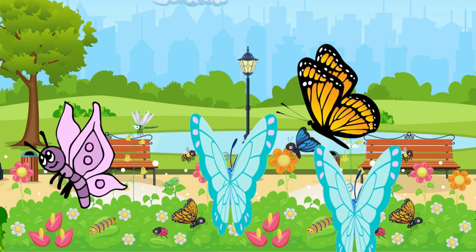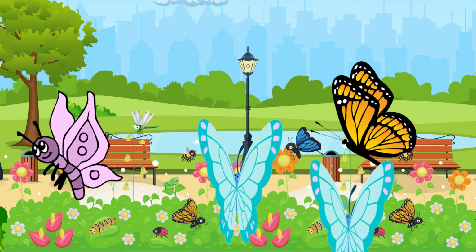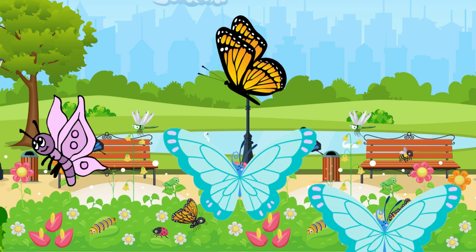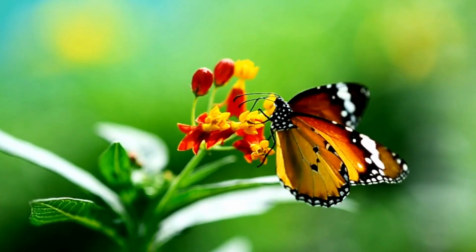First, we will meet the butterfly. Butterflies are pretty insects with colourful wings. They change from a caterpillar into a beautiful butterfly, a process called metamorphosis.